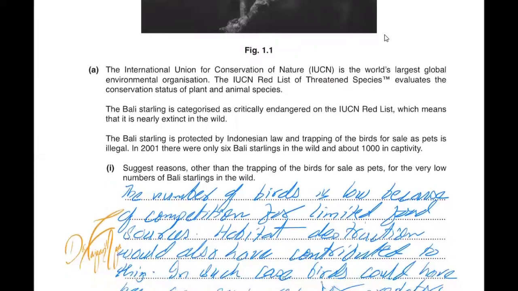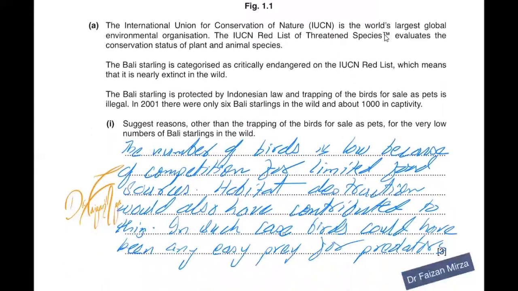It's on the IUCN red list, which means that it is nearly extinct in the wild. So it's nearly extinct in the wild, which means that in its natural habitat, it's not there anymore. The Bali starling is protected by Indonesian law and trapping of the birds for sale as pets is illegal. In 2001, there were only 6 Bali starlings in the wild and about 1,000 in captivity. So 1,000 in captivity, this shows you the importance of zoos. So this actually tells you that captive organisms cannot survive in their natural habitat because the habitat probably is destroyed beyond repair, or probably there's too much competition there, so they can grow very well in captivity. So zoos serve this purpose.